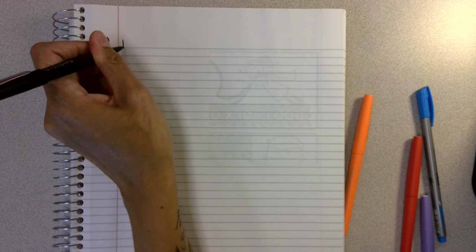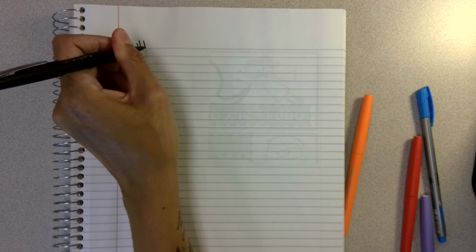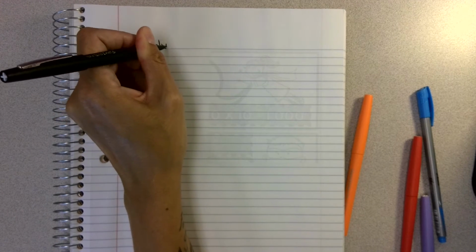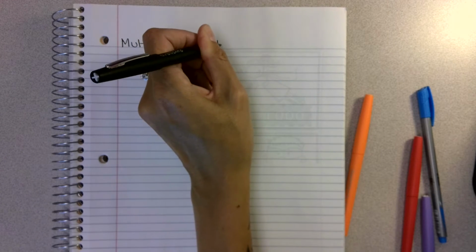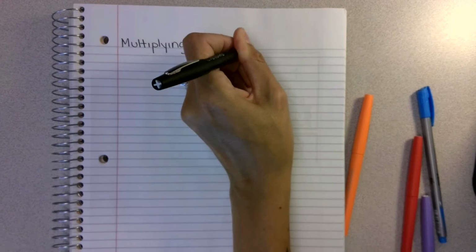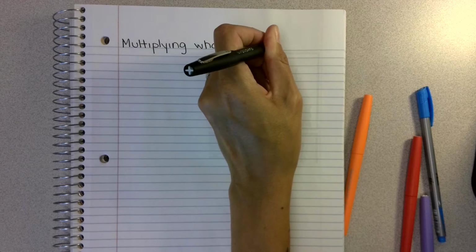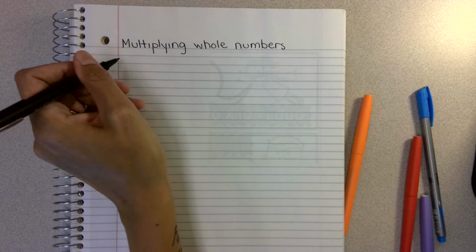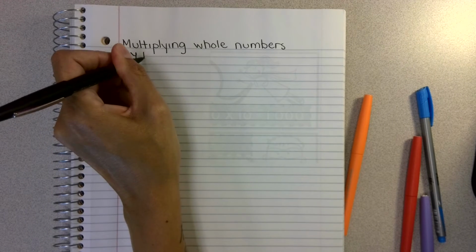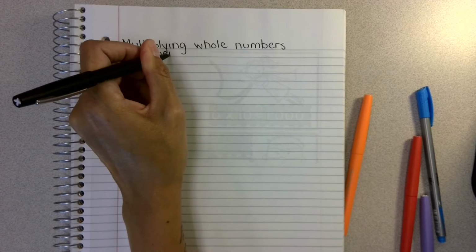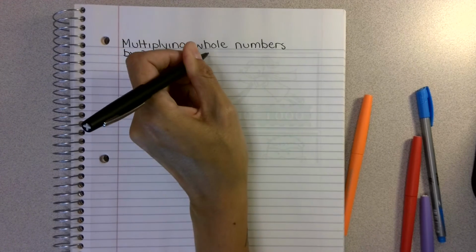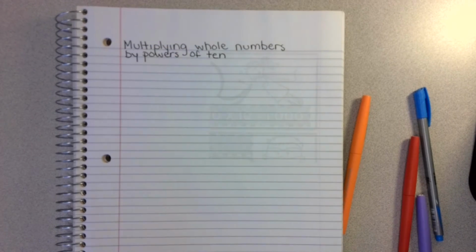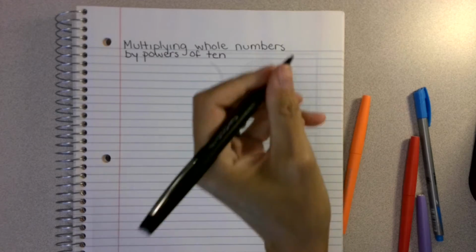So let's just look at multiplying whole numbers by powers of 10, because you've had more experience with whole numbers than you have with decimals. Okay, so we've already talked about what powers of 10 are. Now we're going to use them a little bit. And we talked a little bit about multiplying, but not in the sense that we're going to talk about today.